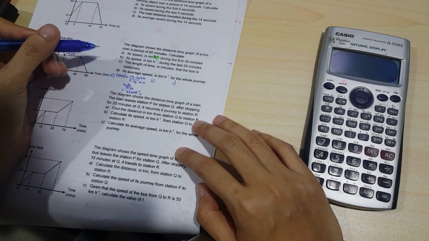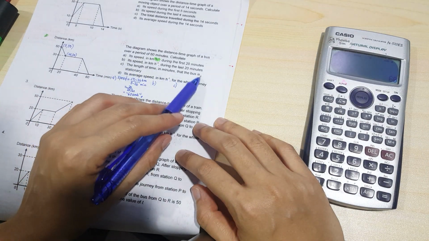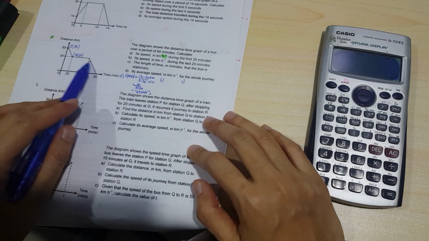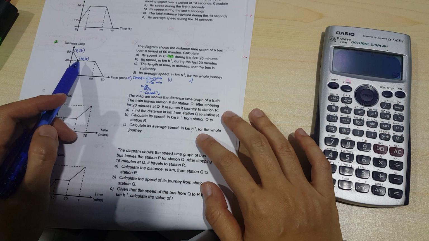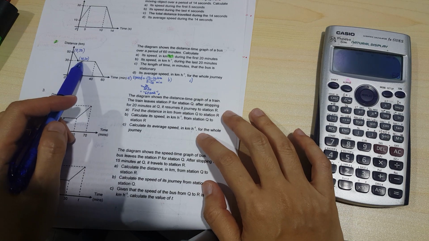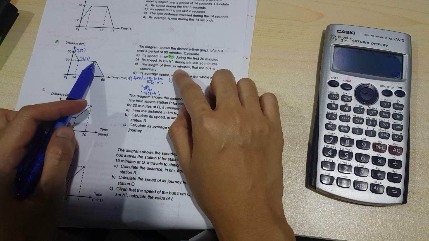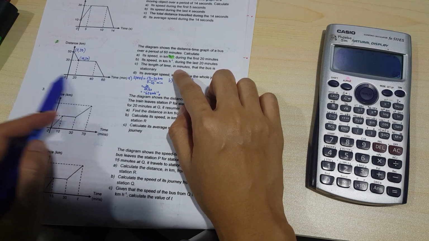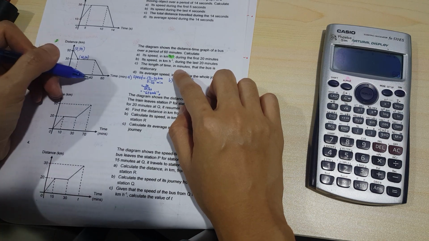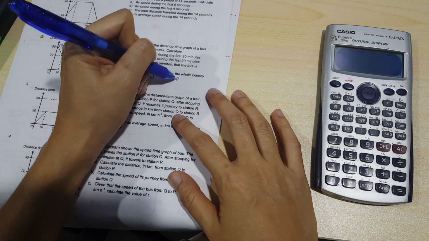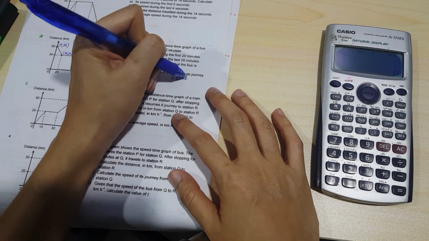I leave a blank here. I want to show you. See the length of time in minutes that the bus is stationary. Which part is the bus stationary? Means it's not moving. Means the distance is not going down or going up at all. Here, this part is stationary. Length of time in minutes. How many minutes here? Look at your x-axis here. It's from 20 minutes to 40 minutes. Total, how many minutes here? You take 40 minus 20. 20 minutes stationary, not moving.